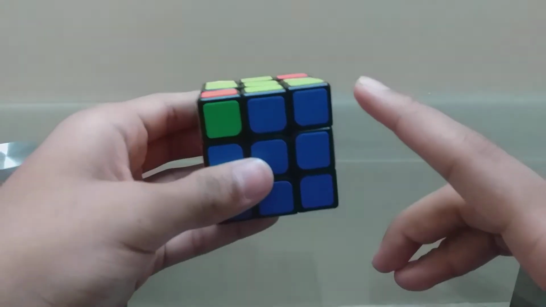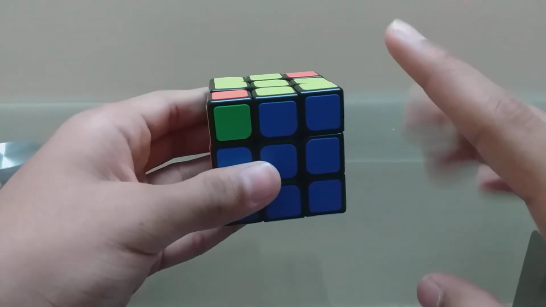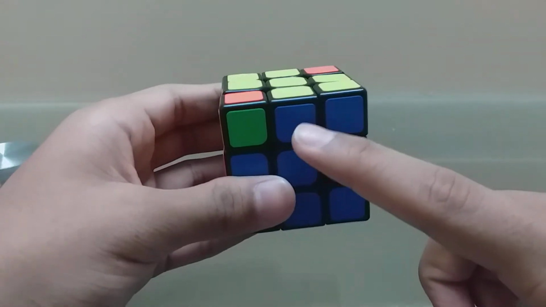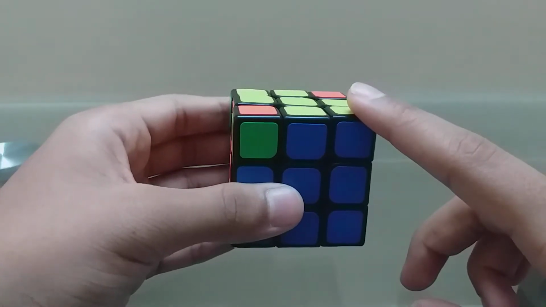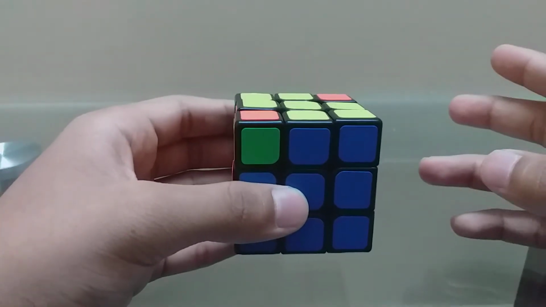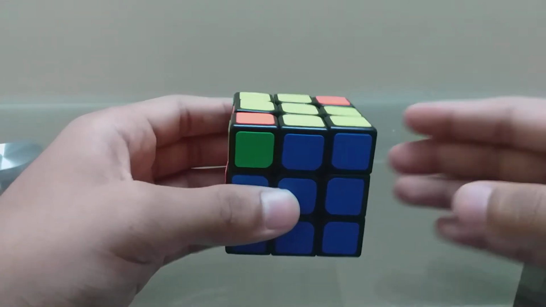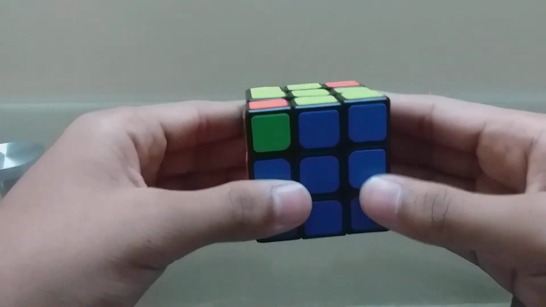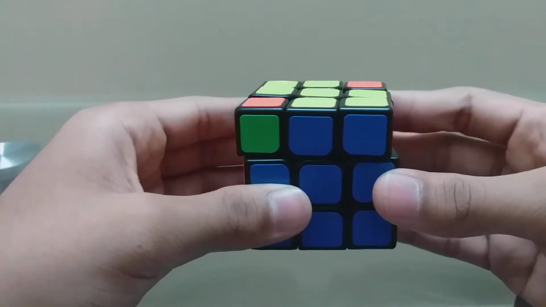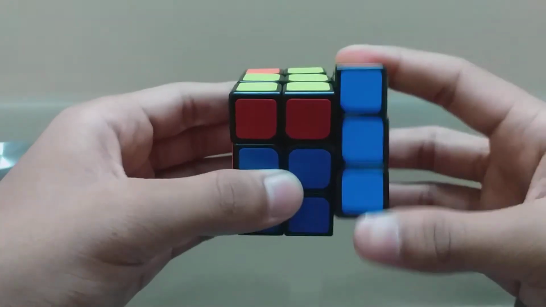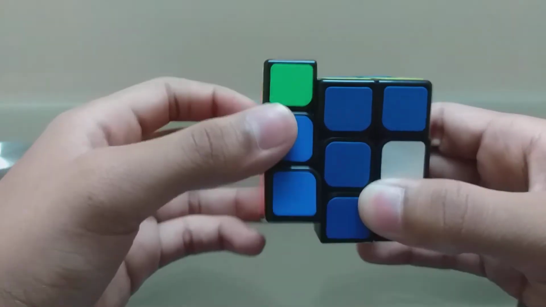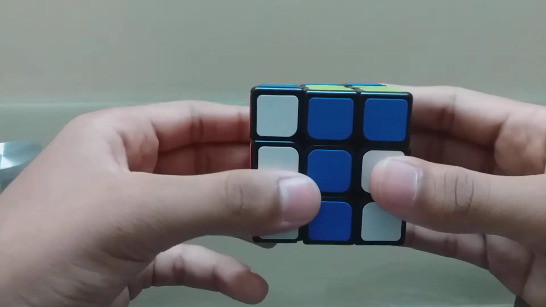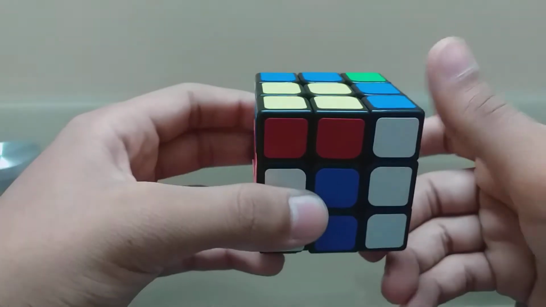The holding way is that in both cases the piece should be on the right top corner, or if you are lefty, I'll show you the same thing. Okay, so the algorithm goes like this: U R U' L' U R' U' L.